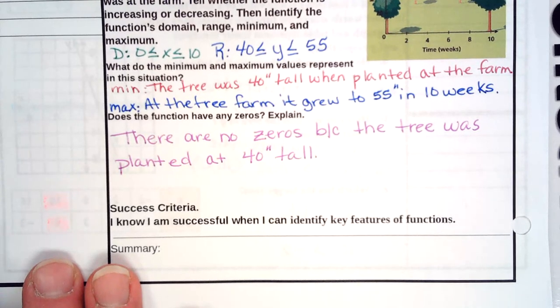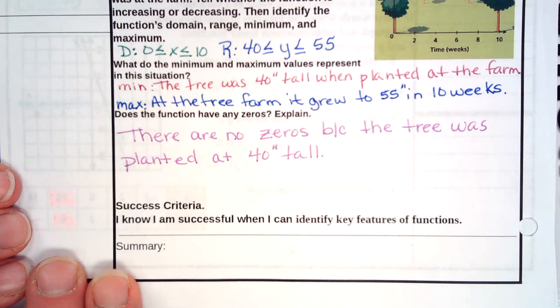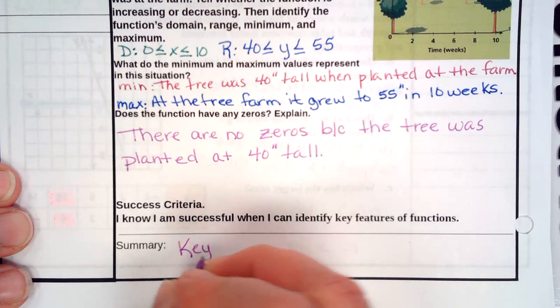So, how do you know when you're successful? You know when you're successful when you can identify the key features of functions. These are the key features of functions.